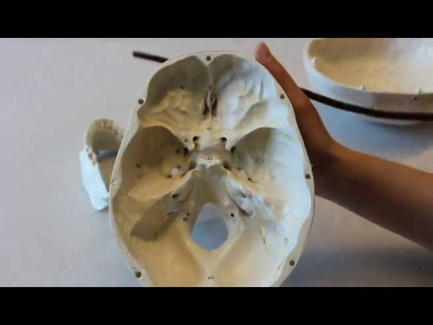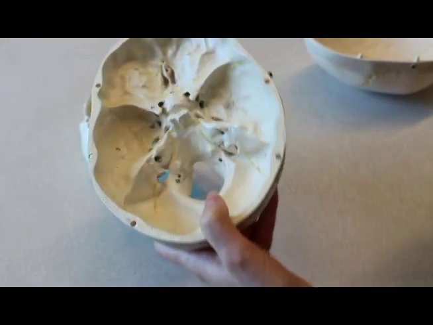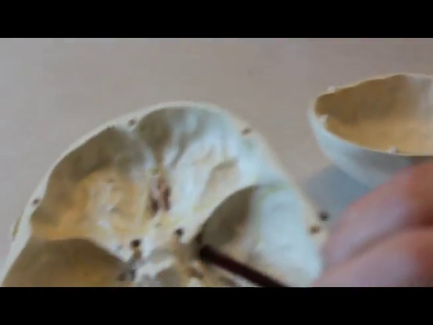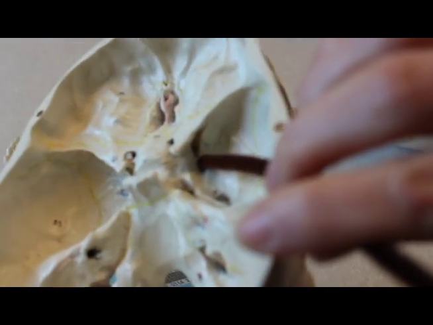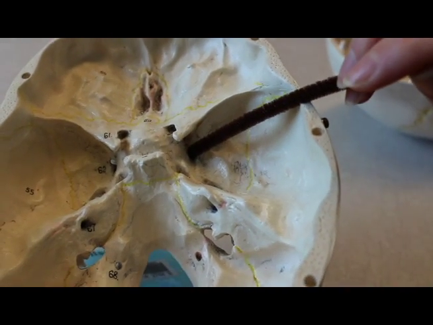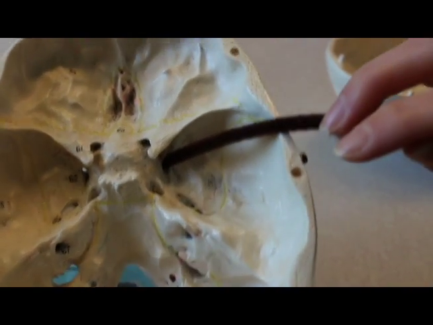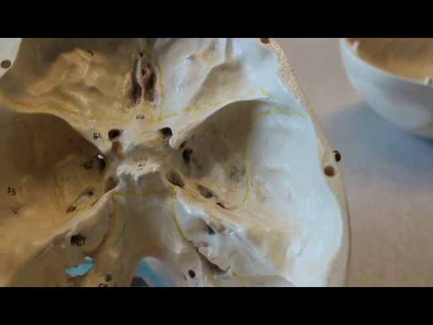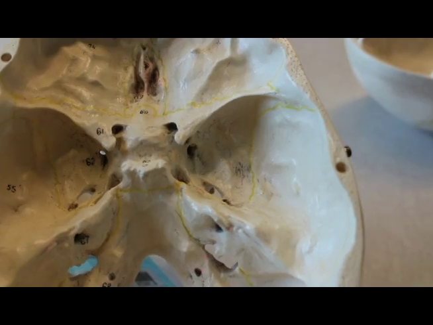Okay, the next three I'm going to talk about. We have the foramen rotundum, which is up here. It's near the superior orbital fissure. You have to turn it this way to see it. It is also sphenoid bone. This is the last branch for the trigeminal nerve. The maxillary division, cranial nerve 5, goes through this.